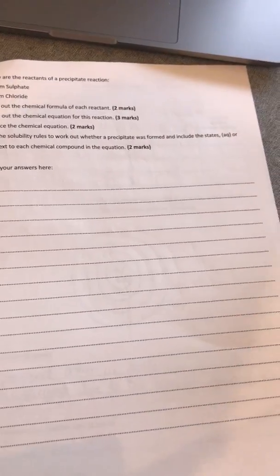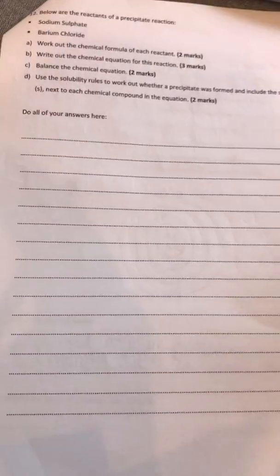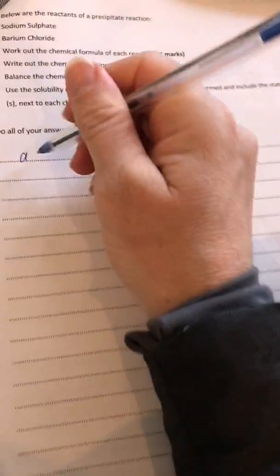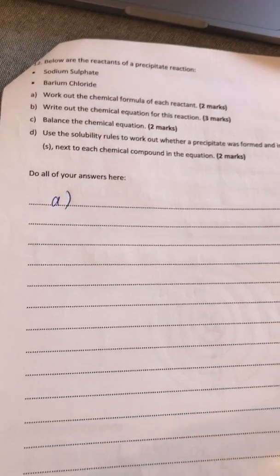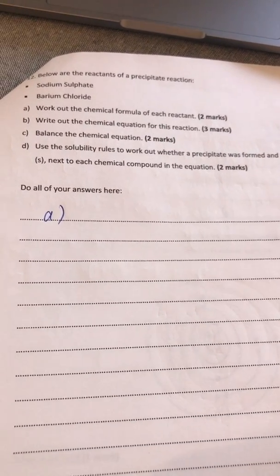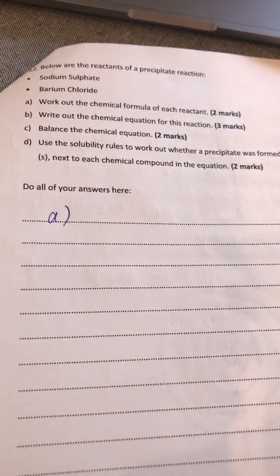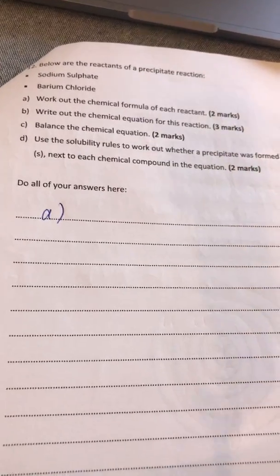Alright, finally, this one you could have written your answer just as a single answer. Lots of people just did it in parts, so we'll do it in parts. You had to do the chemical formula of each reactant. So the reactants were sodium sulfate. So I'd be just using my valency tables.